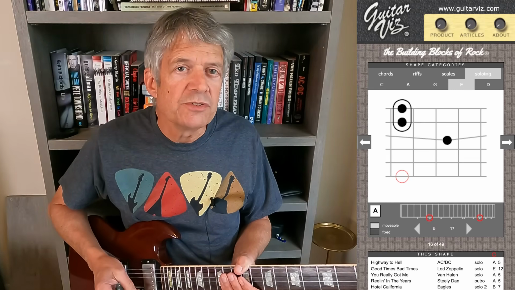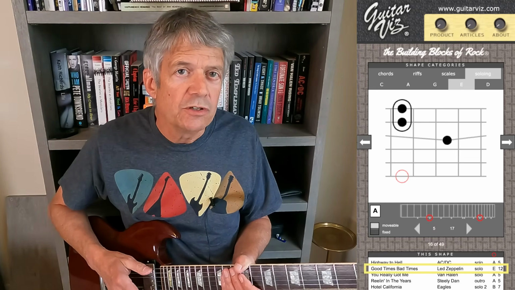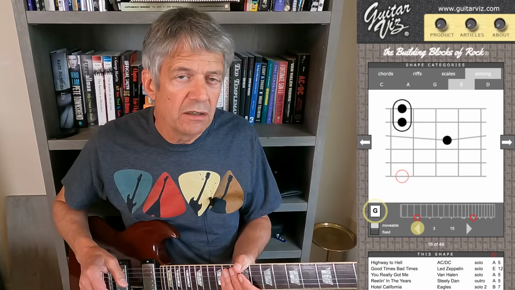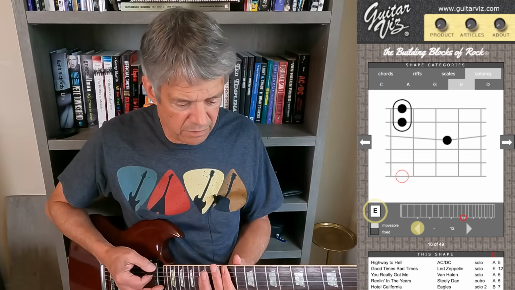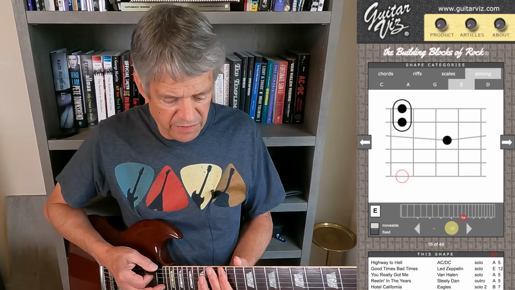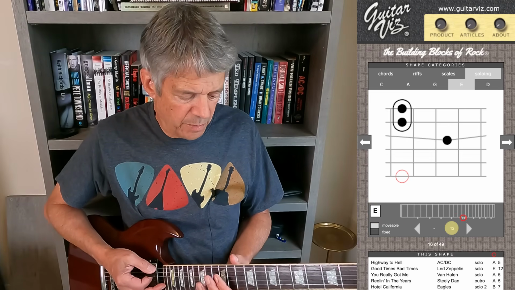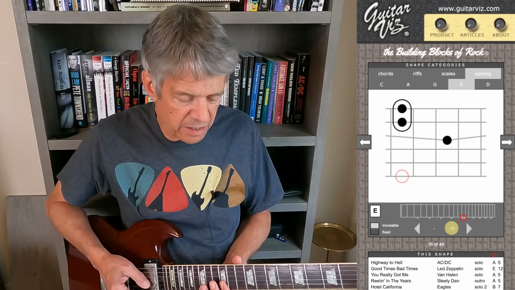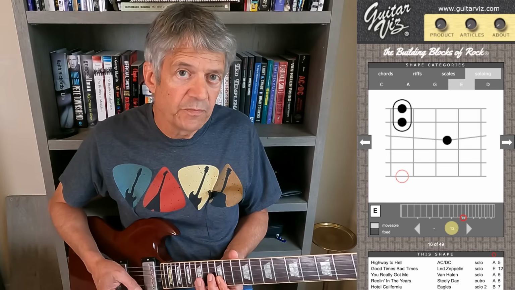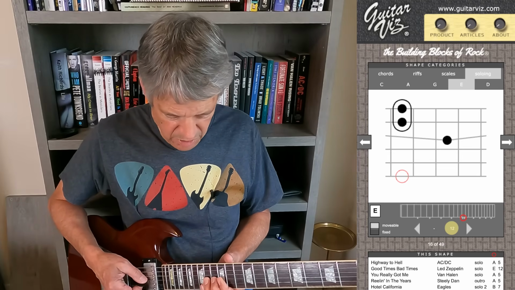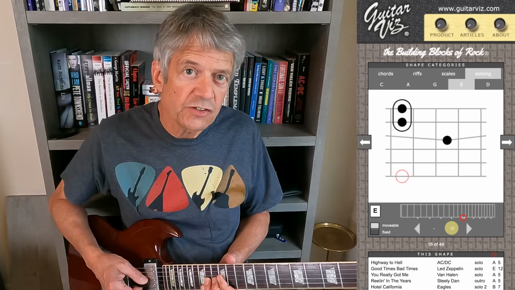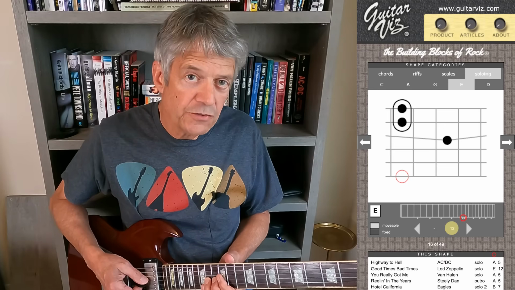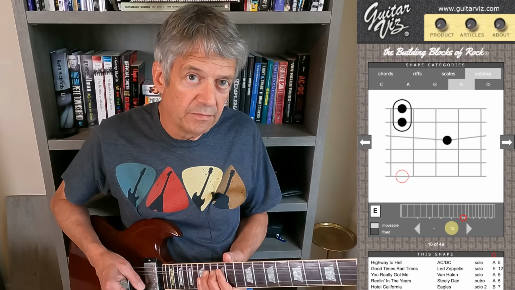Good Times, Bad Times is in E. So in the app, use the arrows to move the root to E. It's at the 12th fret. Same thing, everything's relative to where the root is. The bar is going to be at the same fret, so bar the top two strings at the 12th fret. And the note on the 3rd string is going to be 2 frets higher. So bend the 3rd string at the 14th fret.